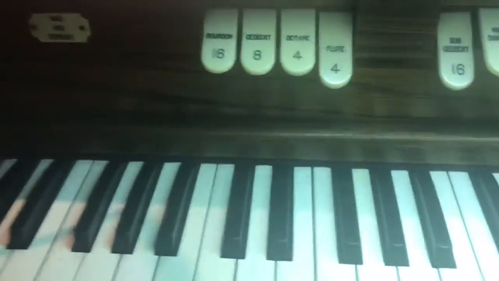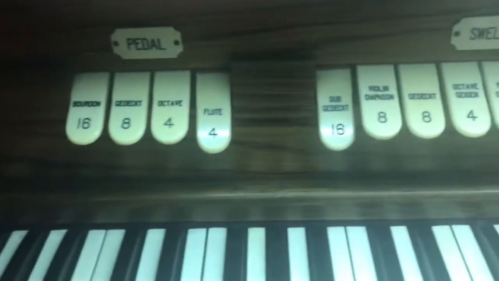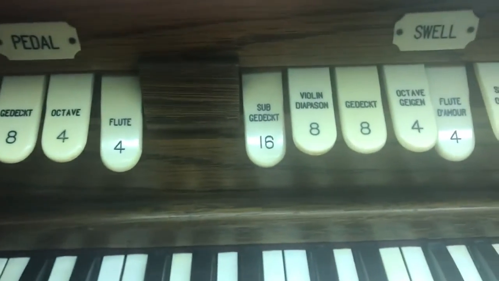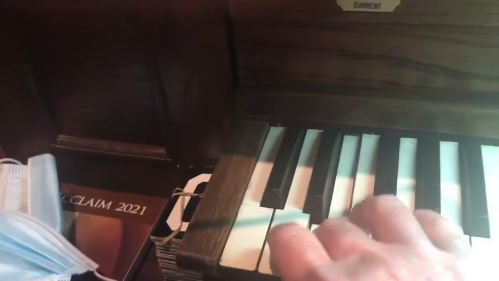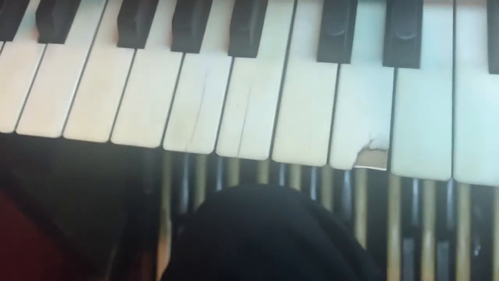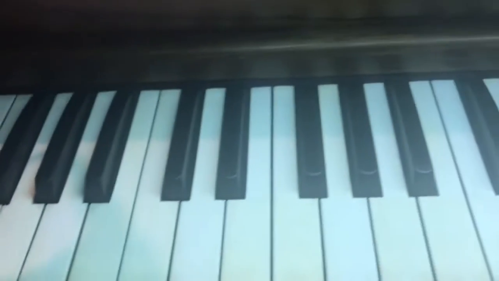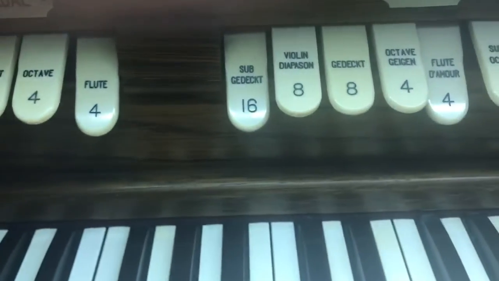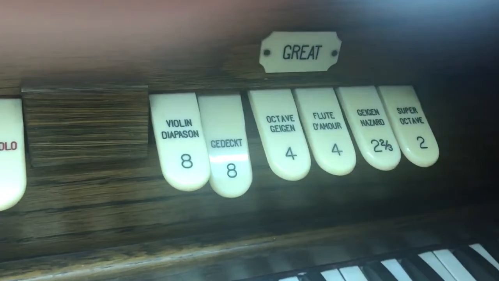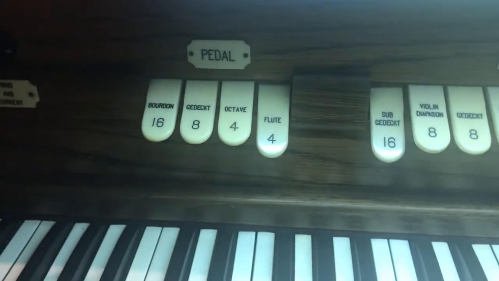Now you have a flute on the pedal, and you have a flute d'amour on the swell, which is a 4-foot flute. Which is the same on the key, so you have the same notes on the keyboard that you have on the pedal division. So that flute is being borrowed. The pipes are the same on the pedal, on the swell, and you also have, again, the same stop on the grate. So how many ranks does this organ actually have?